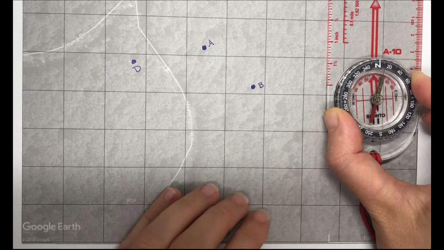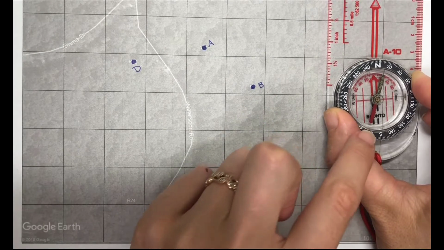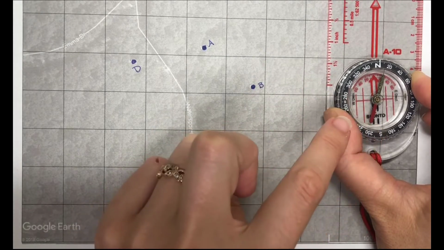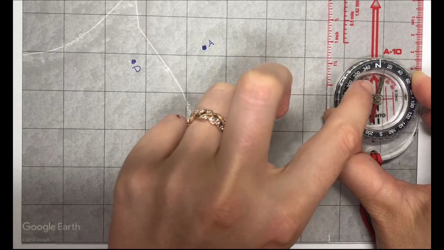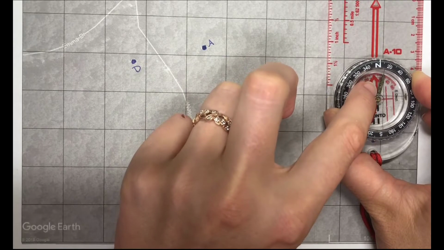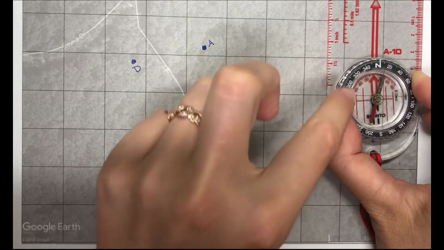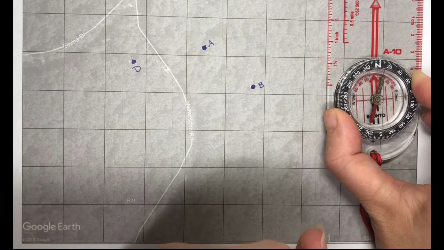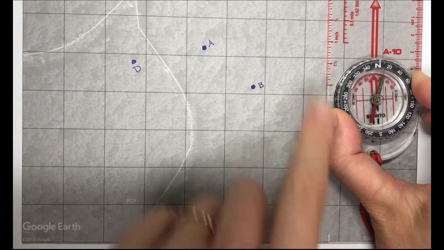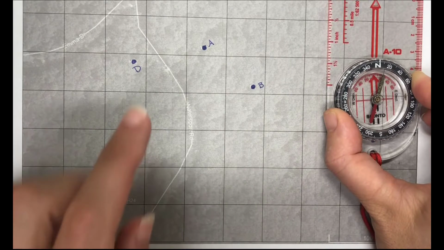So now that I have this, what you can see here is that if we want the compass pointing in a certain direction, the goal is for this red floating needle to be in its home, which is in this orientation arrow within the dial here. Then we need to turn the entire map so that the map's north is pointing towards true north.